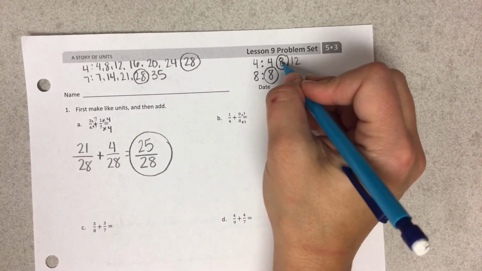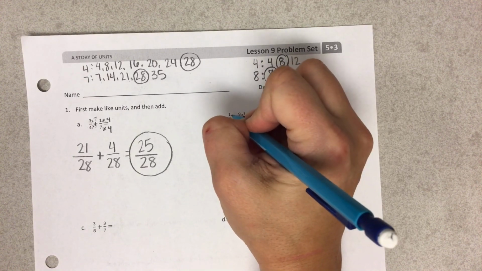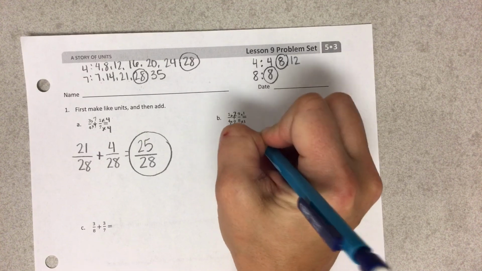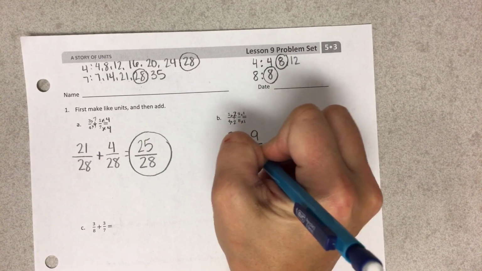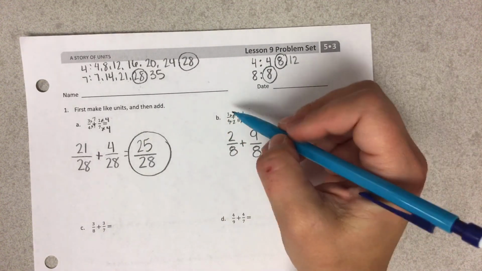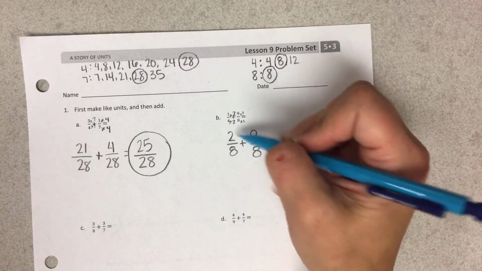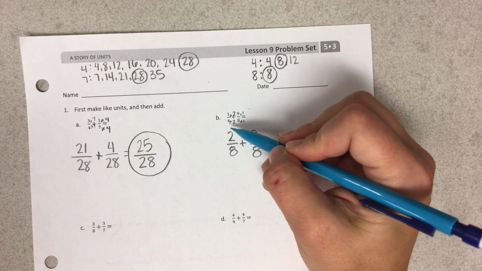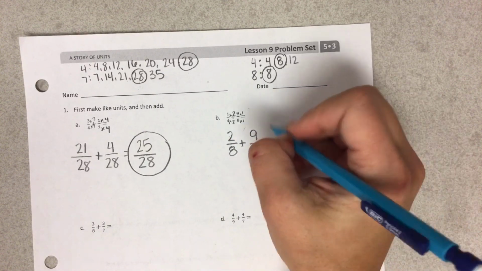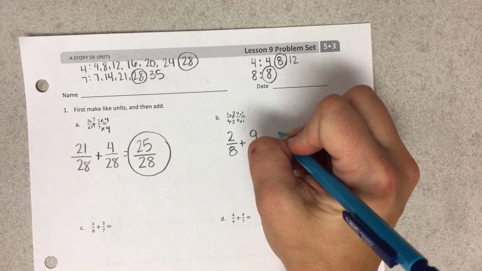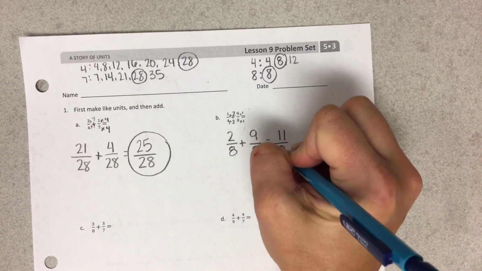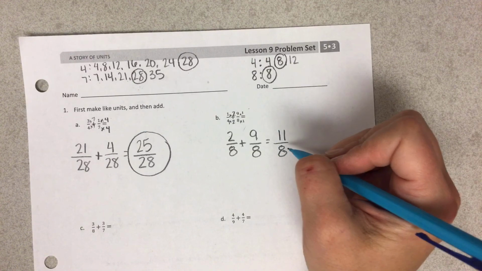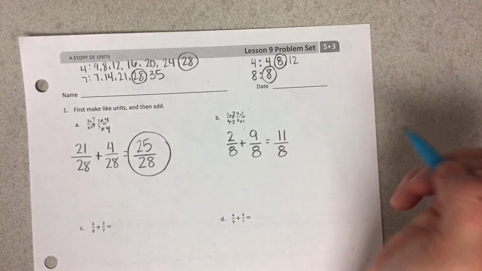This fraction, I'm going to multiply it by 2, and I'm going to get 2 8ths plus 9 8ths, because remember, guys, I did 9 times 1, 8 times 1, because I can leave that fraction alone. I don't have to do anything. And so now I can add 2 plus 9, which gives me 11 8ths. And what I actually want to do here is turn that into a mixed number, because it's an improper fraction.